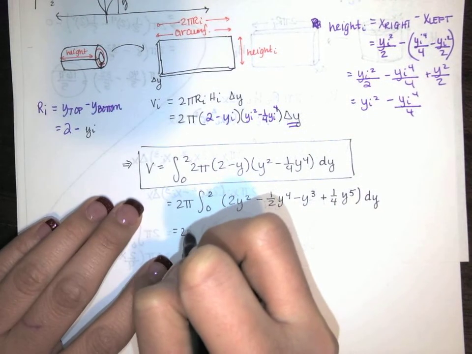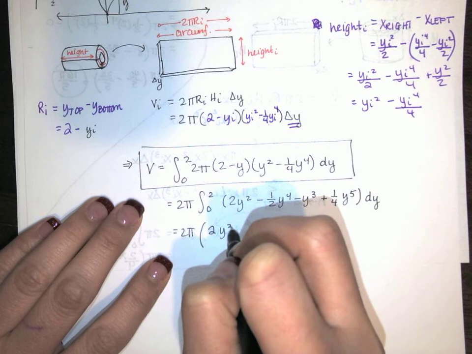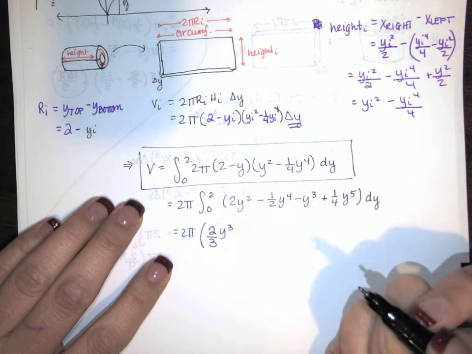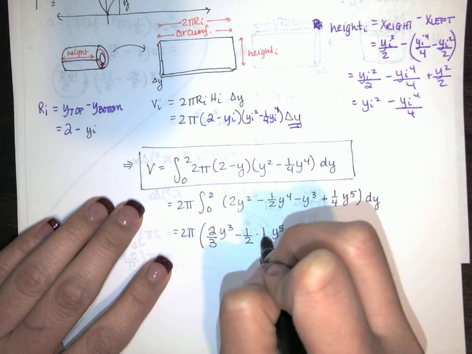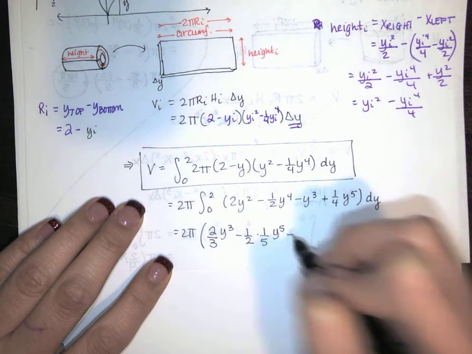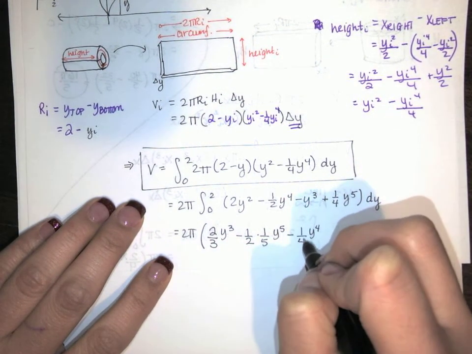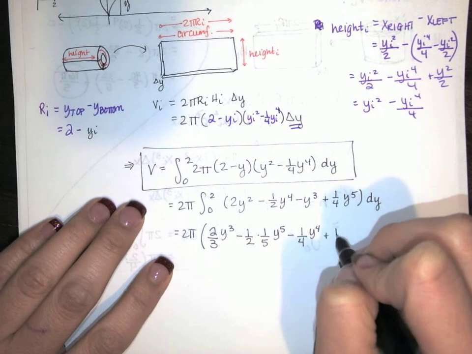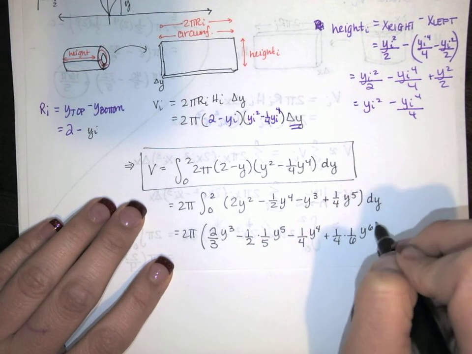And then we anti-differentiate. Bring the 2 down, add 1 to the exponent and divide by the new exponent. Bring the 1/2 down, add 1 to the exponent and divide by the new exponent. Bring the negative down, add 1 to the exponent and divide by the new exponent. Bring the 1/4 down, add 1 to the exponent and divide by the new exponent.